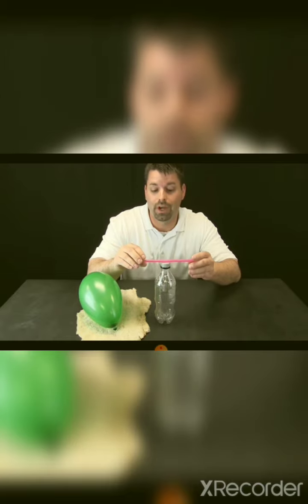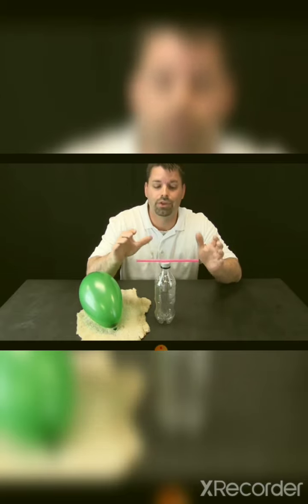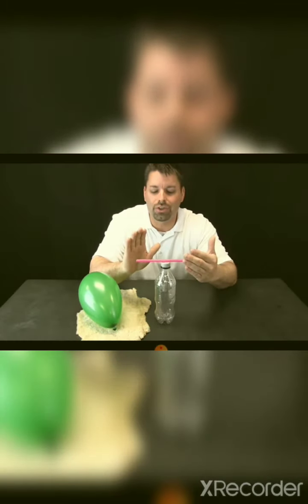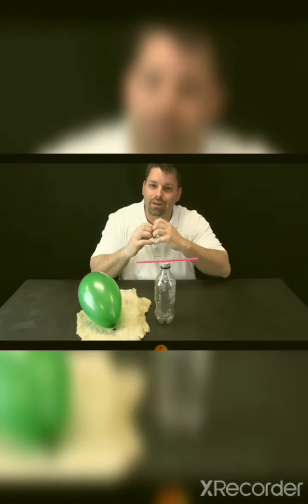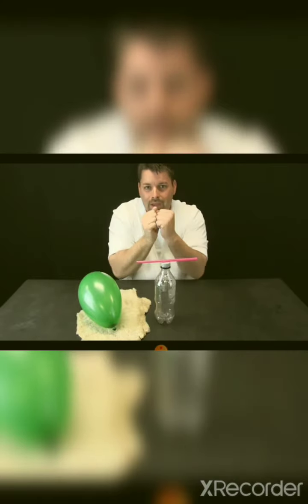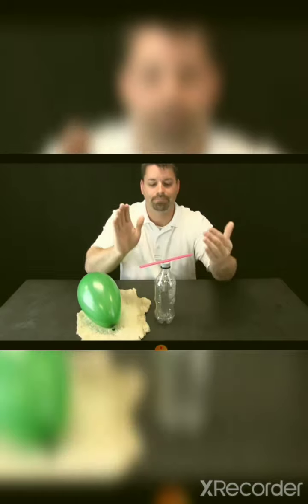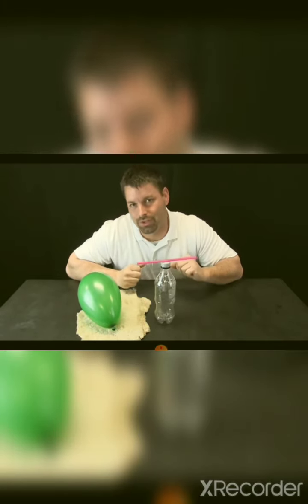And through science, we've discovered that positive and negative charges attract. They come together. Think of it like this. When the charges are different, they want to come together. But when the charges are the same, they want to push apart. And scientists call that static electricity.